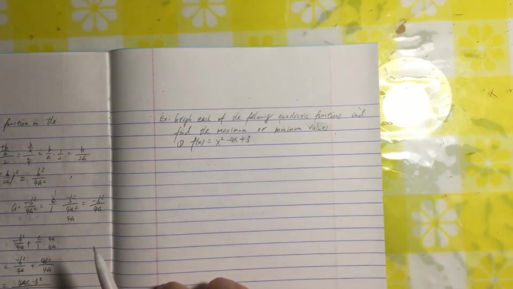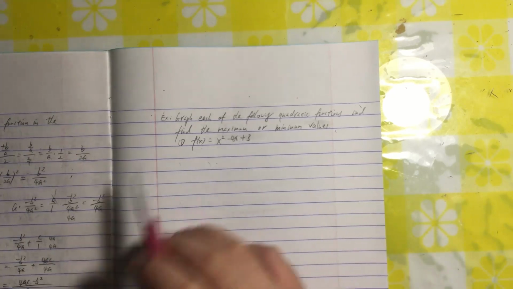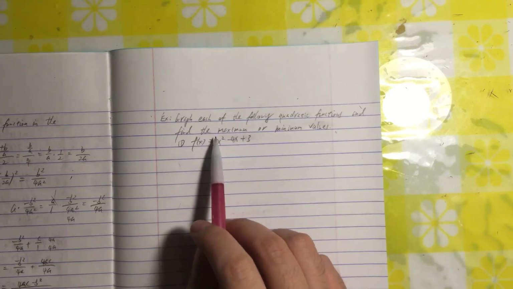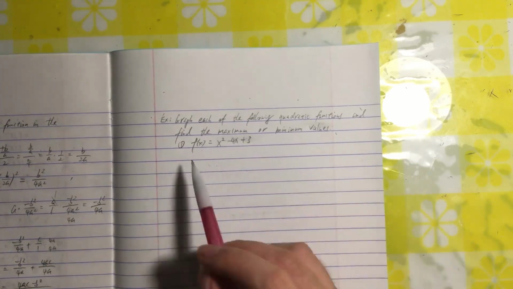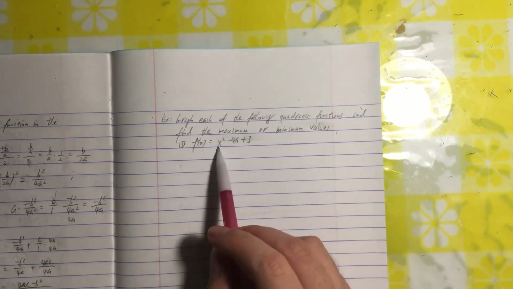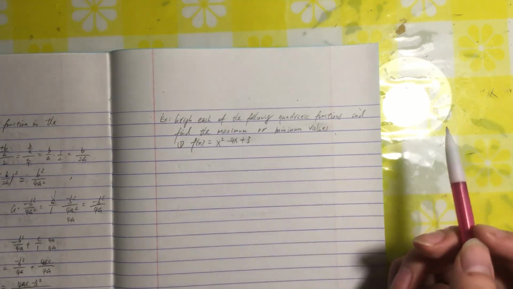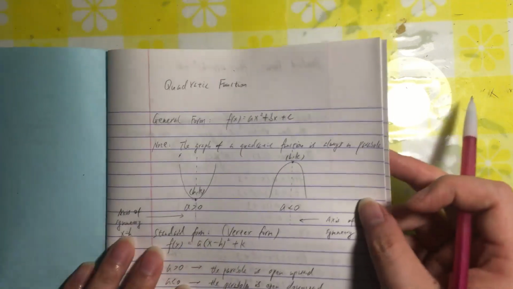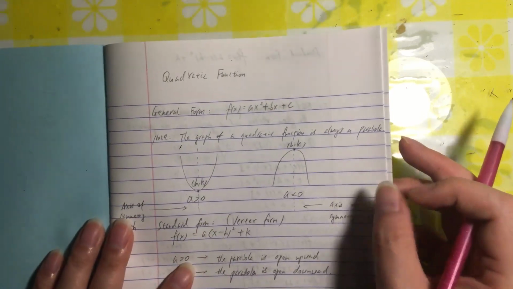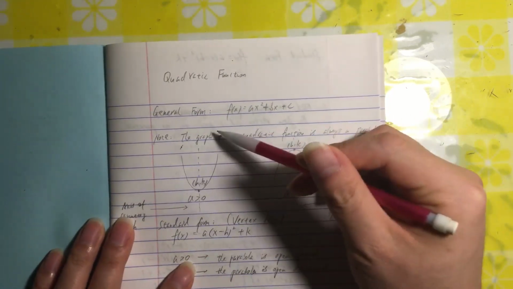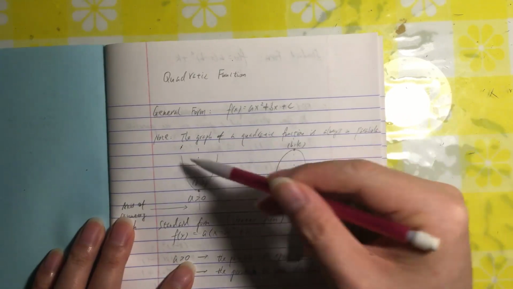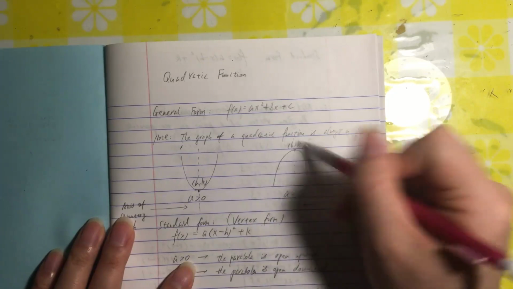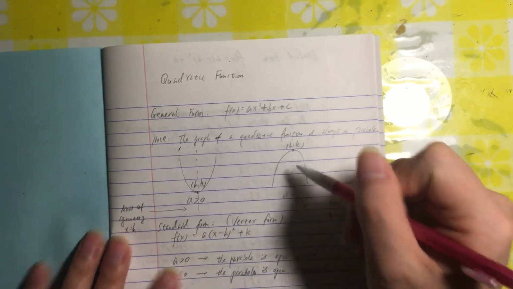Next, let me show you how to graph quadratic functions. Graph each of the following quadratic functions and find the maximum or minimum values. First example, f of x equal to x squared minus 4x plus 3. How can we graph this quadratic function? We know that the graph of a quadratic function is always a parabola. It's either open upward or open downward. If it's open upward, it has a minimum and a vertex. If it's open downward, it has a maximum and a vertex.